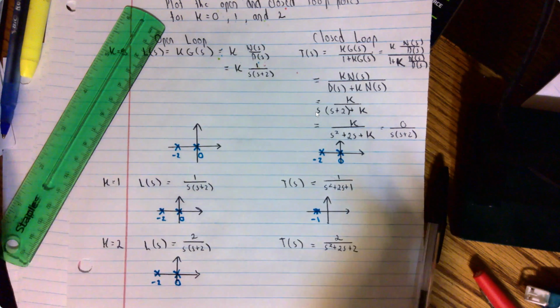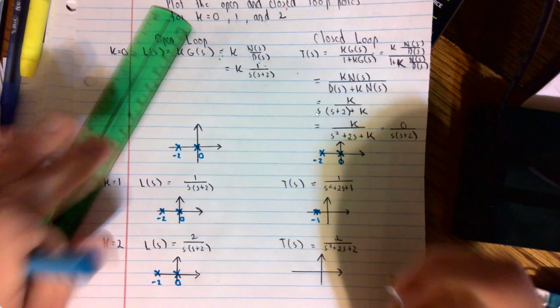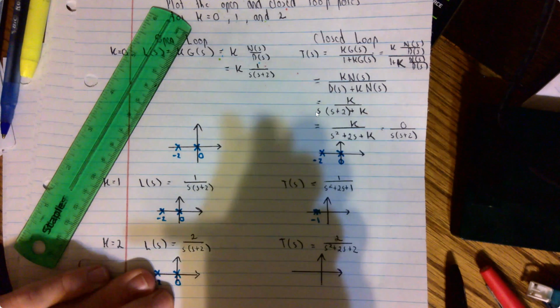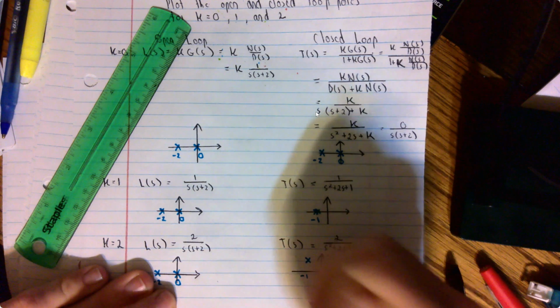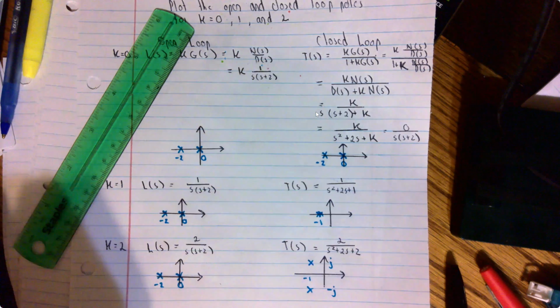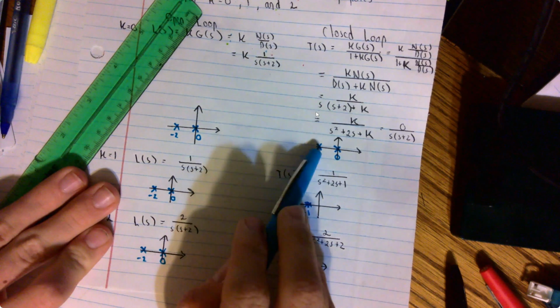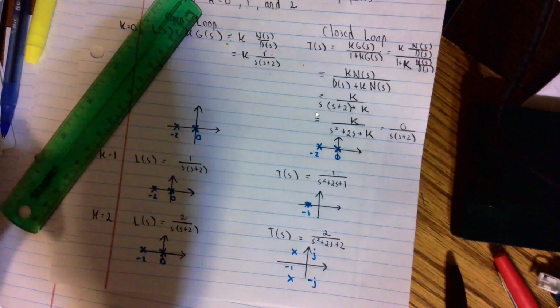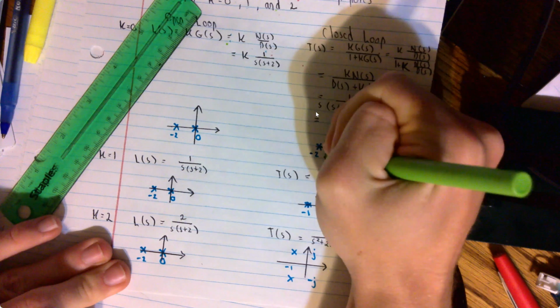But for your closed loop system, your poles are going to change. They're going to go to basically -1 plus j, -1 minus j, when you just take the quadratic of that denominator. And so notice that your closed loop system is changing. What we see is it's going this way and this way.